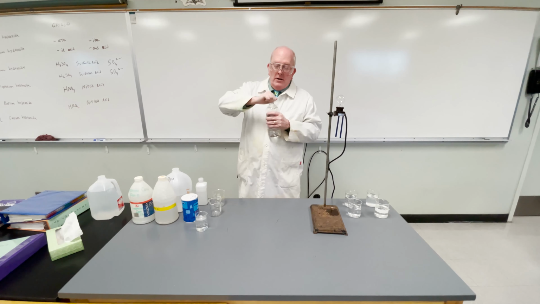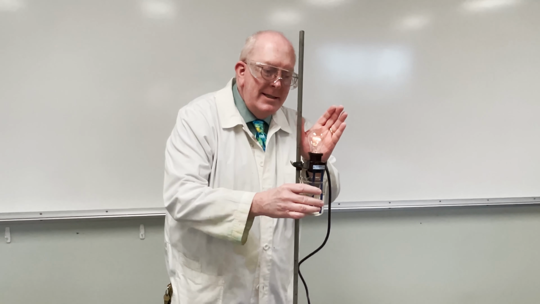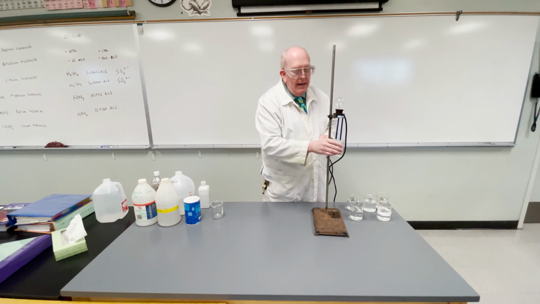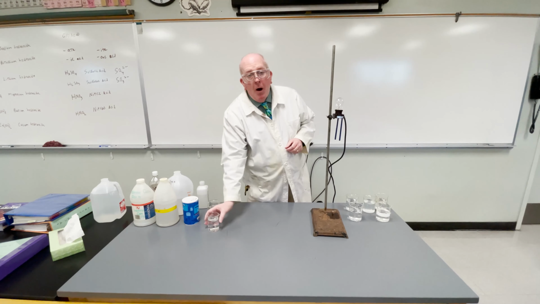So, take this, put it there. Now, you gotta look at the bulb. It is glowing slightly, not a lot, okay? It's conducting, but it's conducting poorly. Now, the reason that that's happening is because the vinegar is not considered a strong acid. The acidic component, which is called acetic acid, is a weak electrolyte which only partially dissociates.